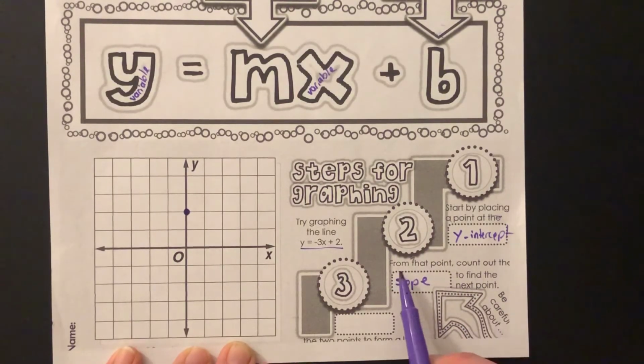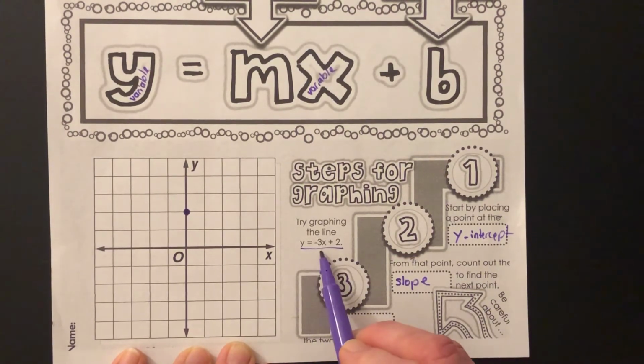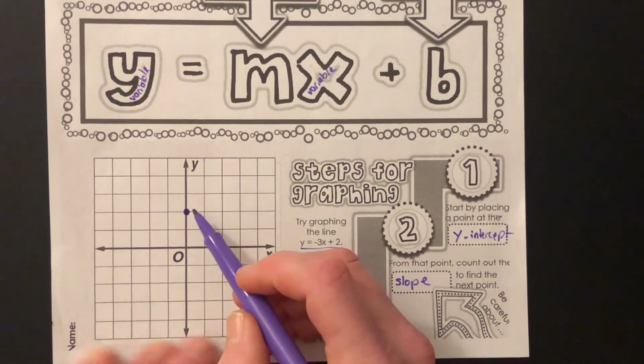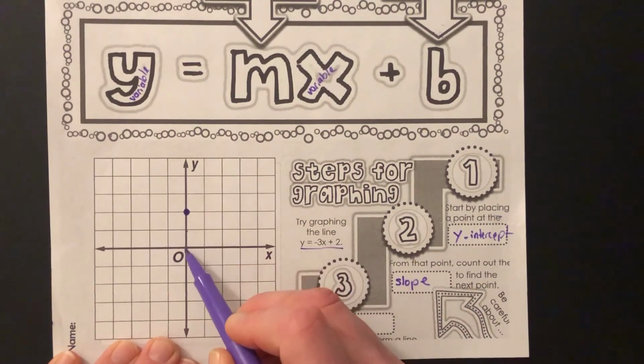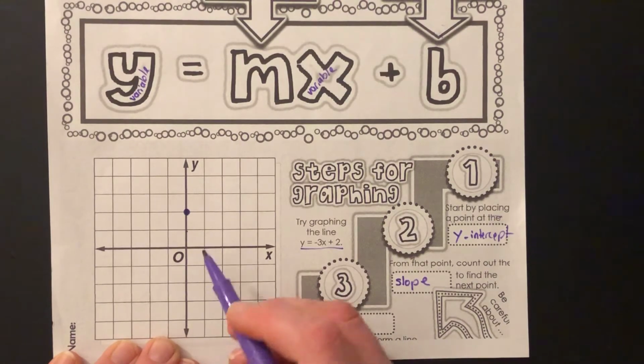Number 2, from that point, count out the slope to find the next point. The slope is -3, so I'm going to go down 3: 1, 2, 3, and over 1.